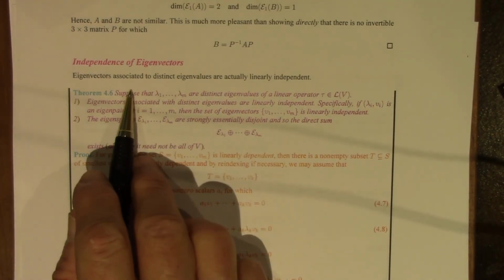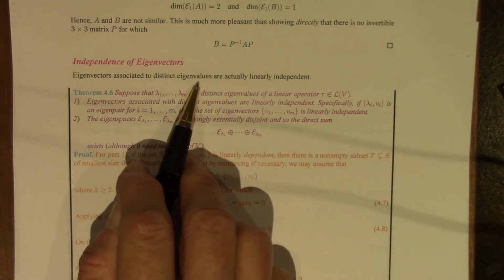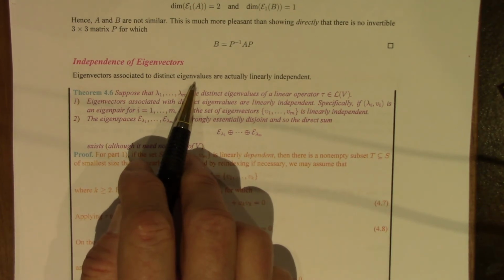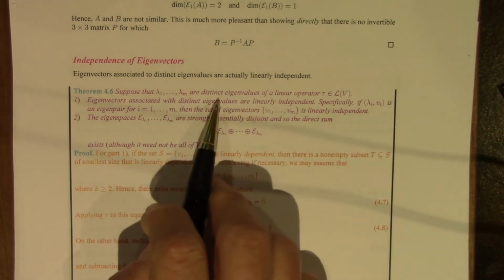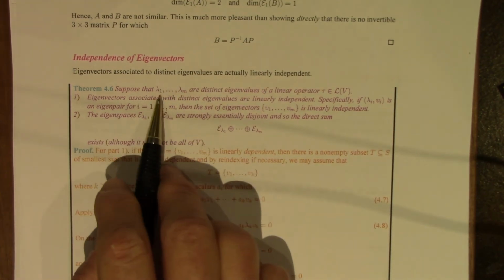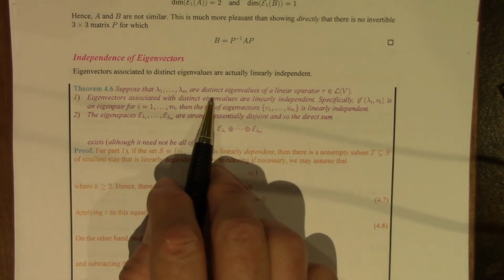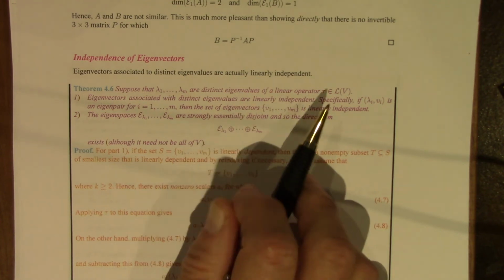It's a fundamentally important fact that eigenvectors associated to distinct eigenvalues are linearly independent. This, by the way, does not require finite dimensionality. So suppose that lambda 1 through lambda m are distinct eigenvalues of a linear operator.